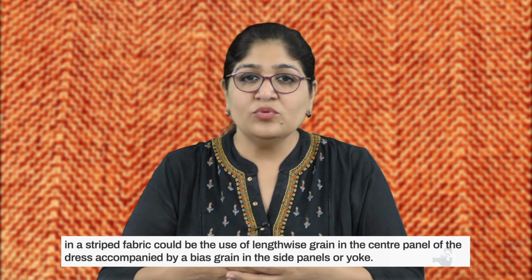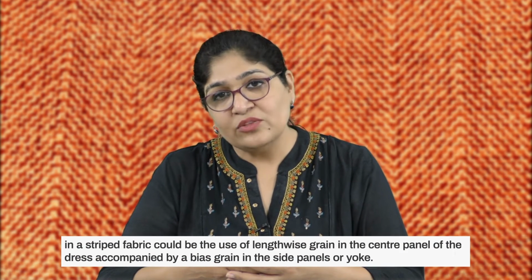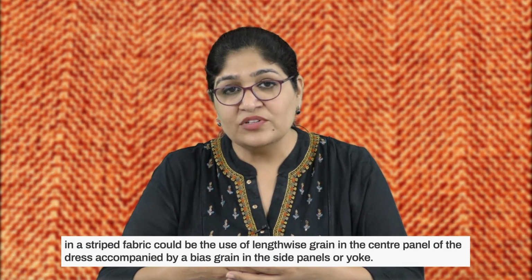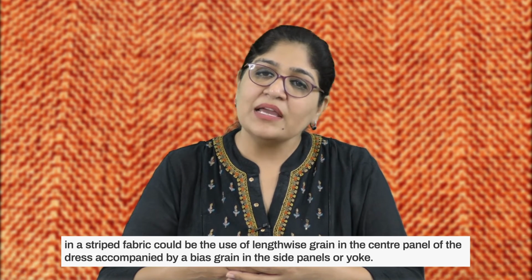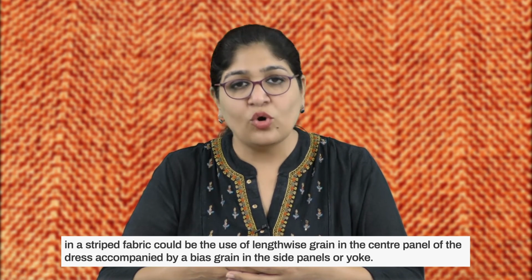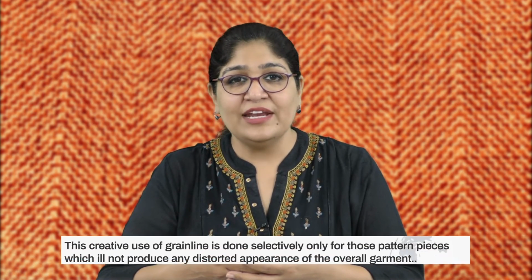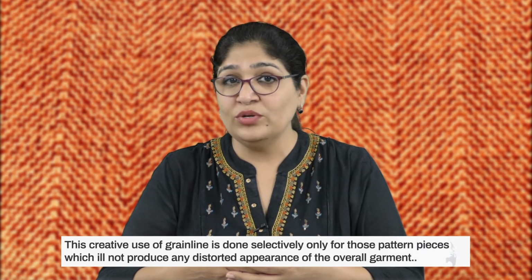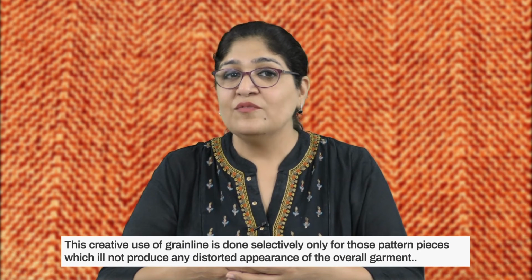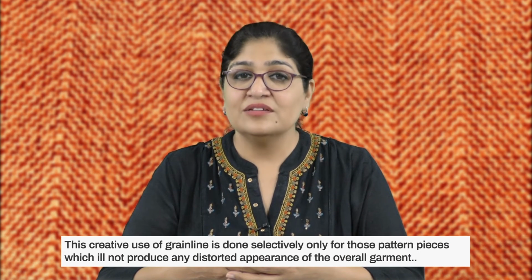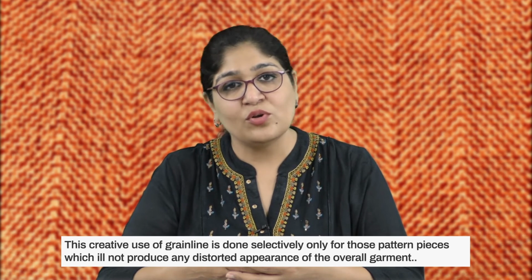Another example of creating different effects in a striped fabric could be use of lengthwise grain in the center panel of the dress, accompanied by a bias grain in the side panels or yoke. This creative use of grain line is done selectively only for those pattern pieces which will not produce any distorted appearance of the overall garment.